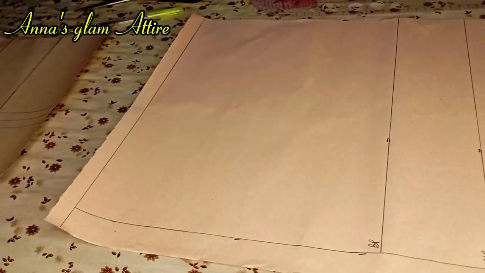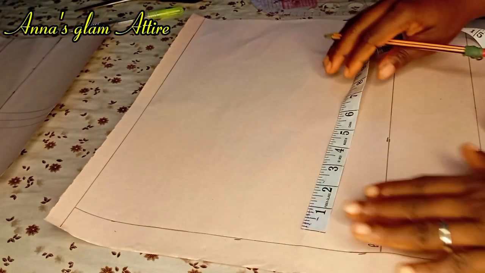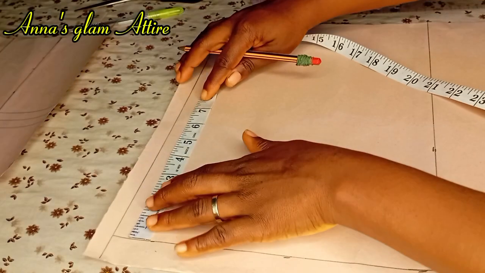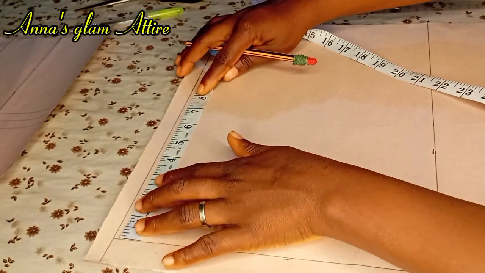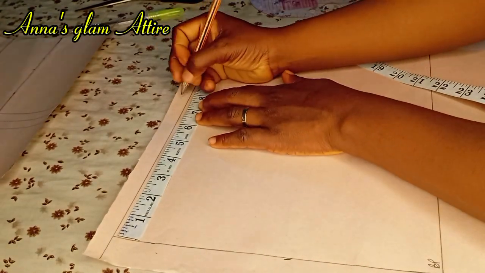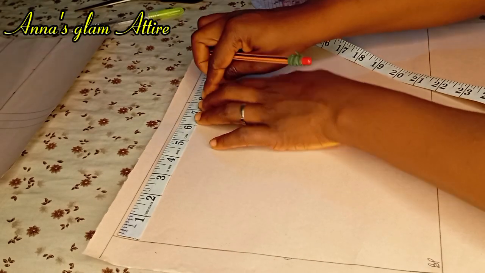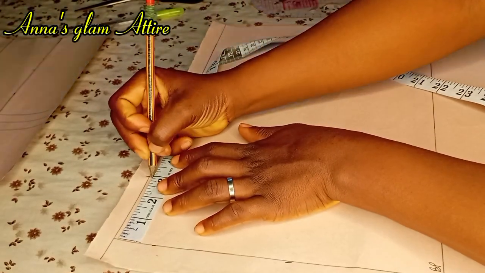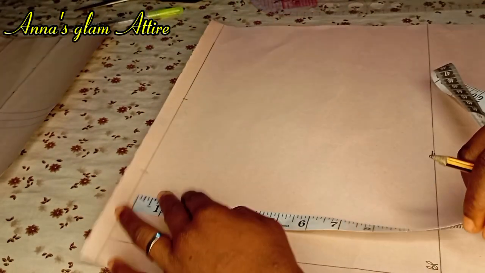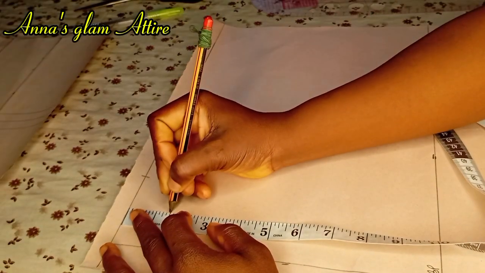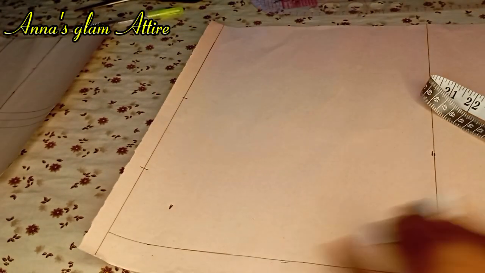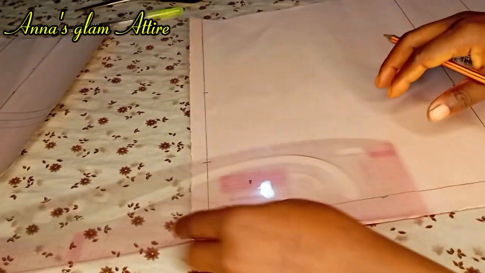So I'll mark out my shoulder and my neckline here. My shoulder is 15 inches, which is 7.5. Then my neckline, I used 3 inches, if you remember. Then my neck depth, I'm going to be using 1.5 inch. Then I'll connect the 2 points with a curve.